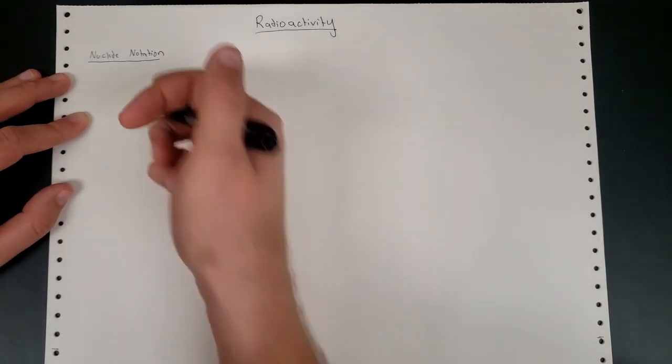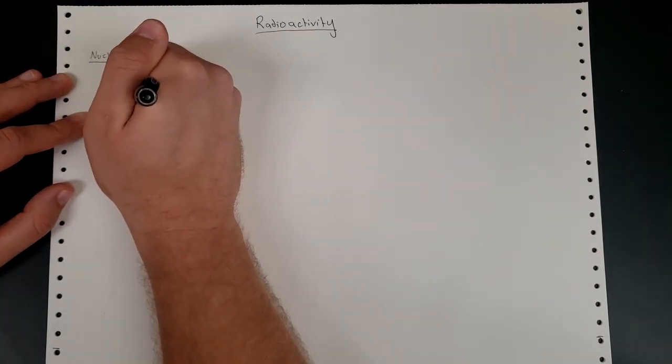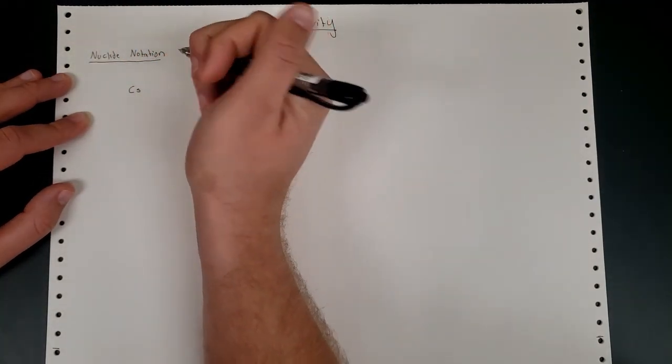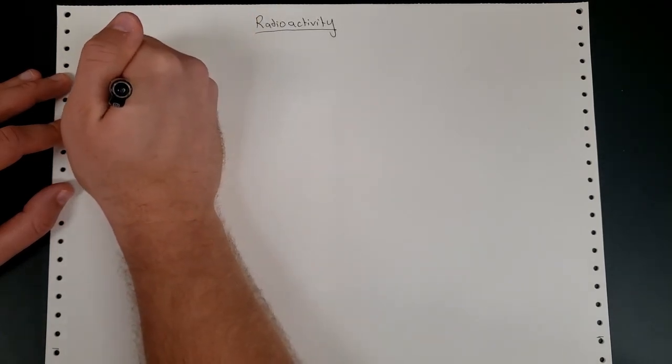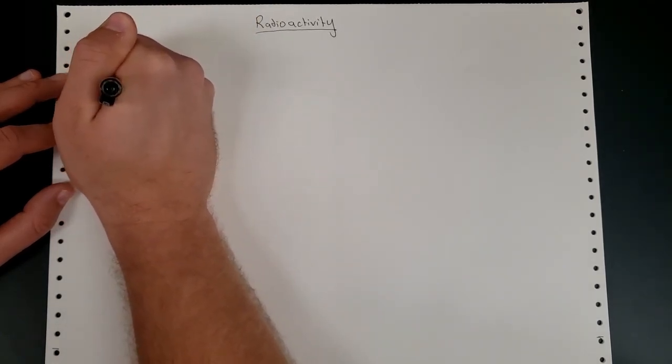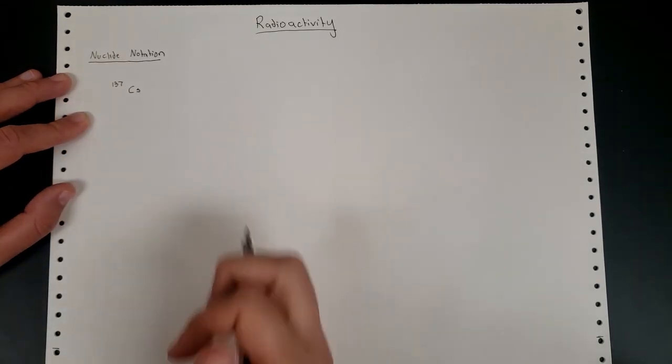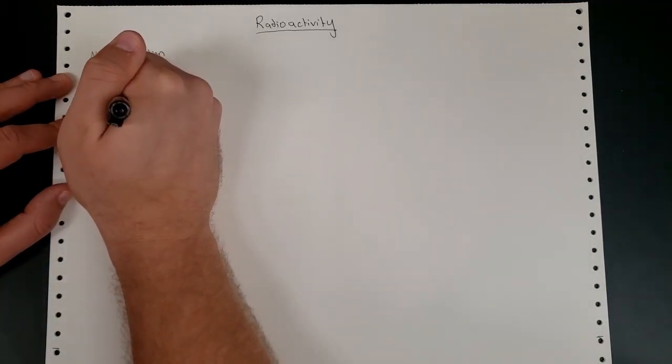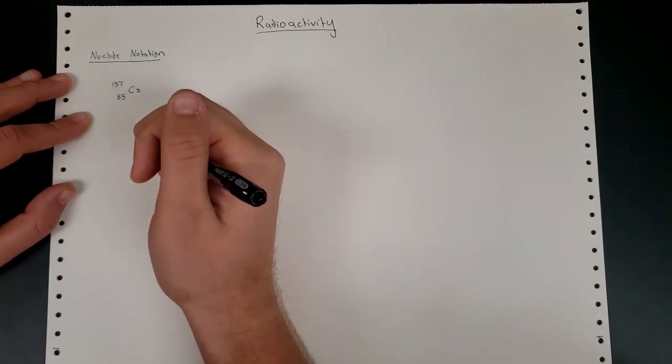In particular, an example of an element that we're going to be using today is called cesium-137. The way that we write that is cesium, the elemental symbol, 137 at the top, and then the bottom is 55. So let's talk about what these numbers actually mean.